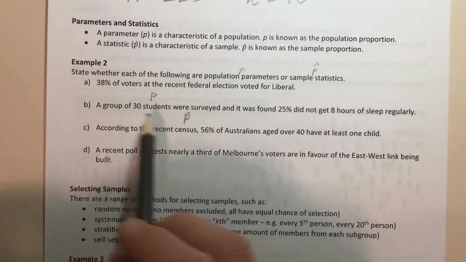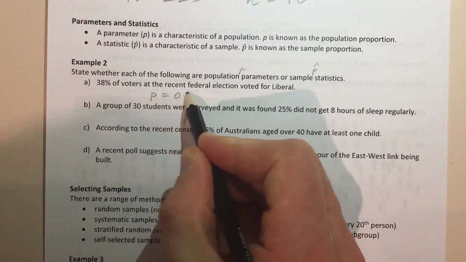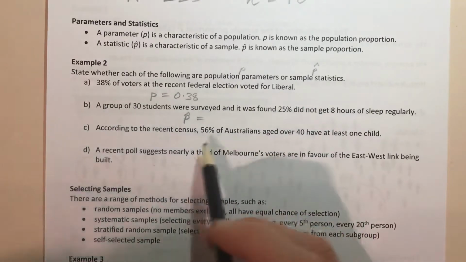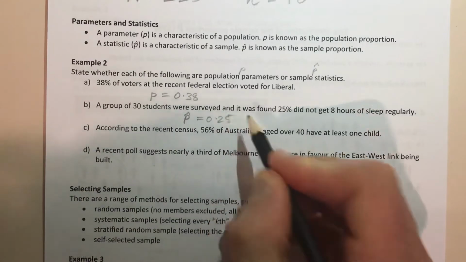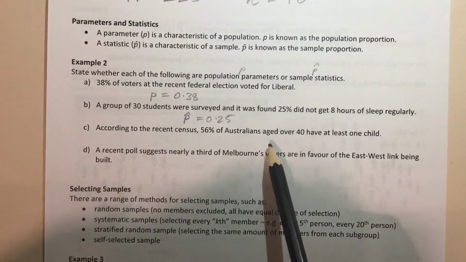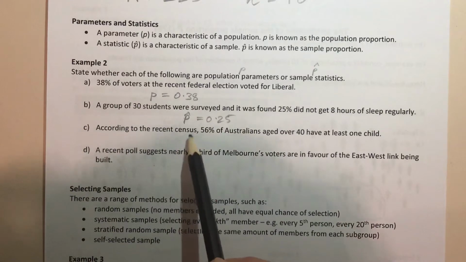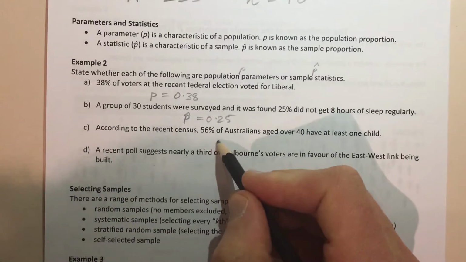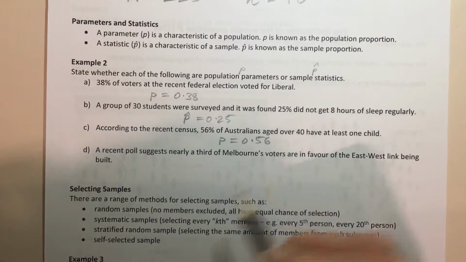The question didn't ask for it, but in 2A we would say that it's p, and p equals 0.38. In 2B, it's a statistic, p hat, and it equals 0.25. I'm going to write down the numbers even though the question didn't ask us to do that. 2C: according to the recent census, 56% of Australians aged over 40 have at least one child. A census is where you get information from the whole population, so that's a population proportion: p equals 0.56.